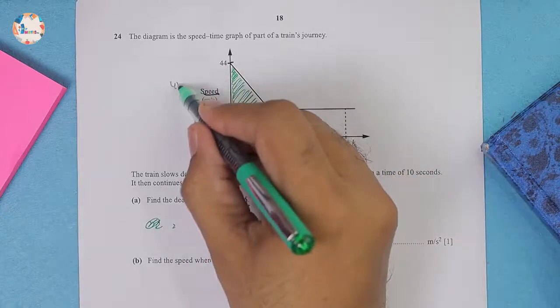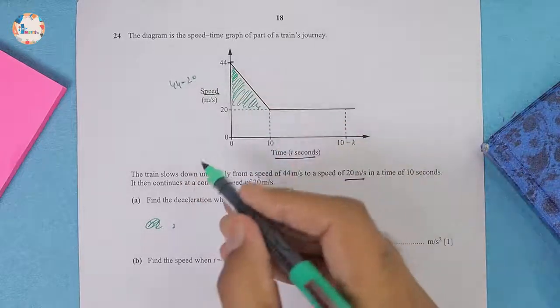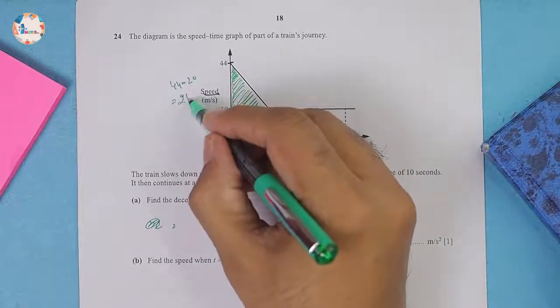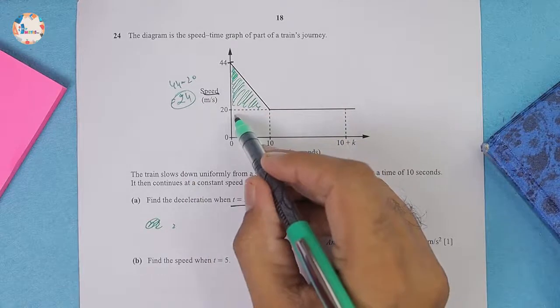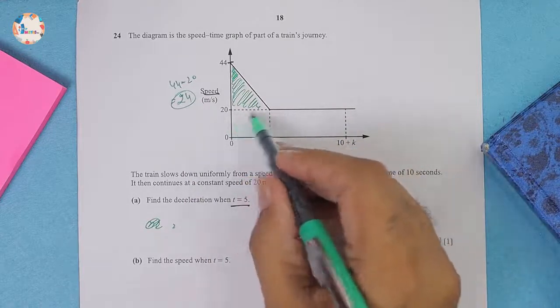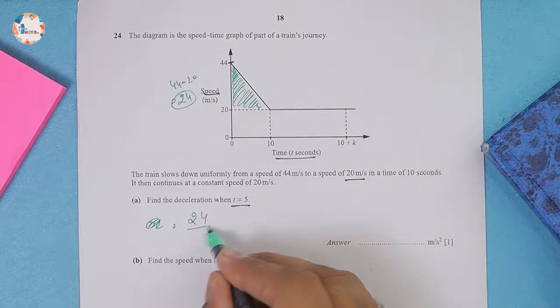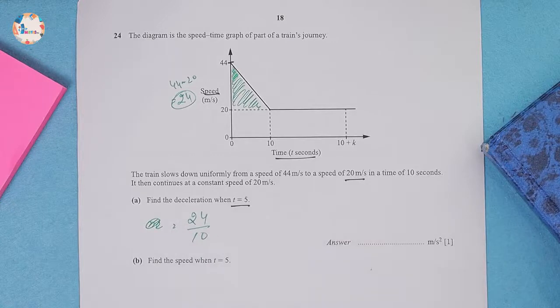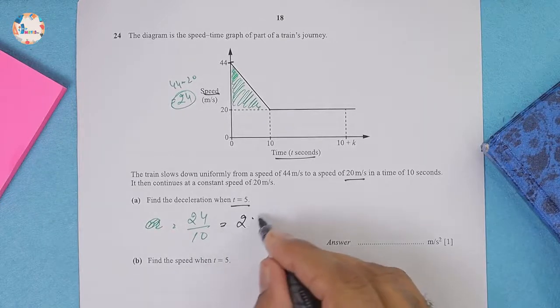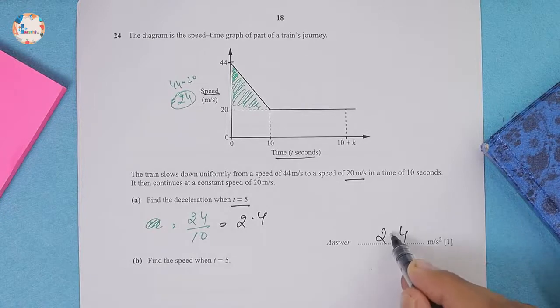Rise is 44 minus 20, which is 24. So 24 divided by 10 is equal to 2.4. So the answer is 2.4, and this will be the deceleration.